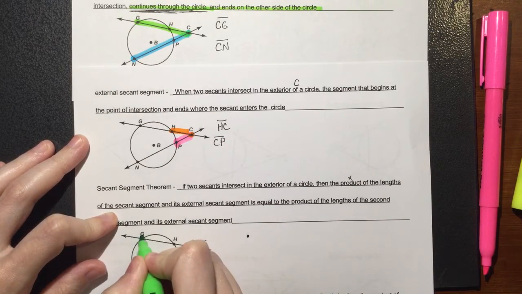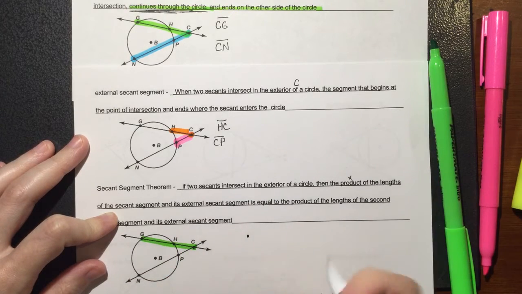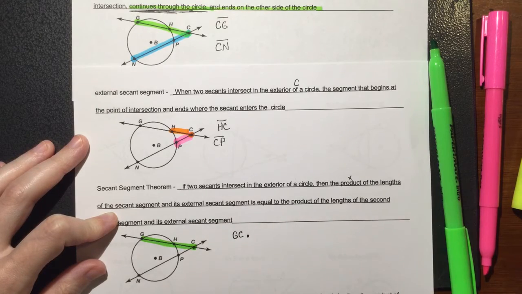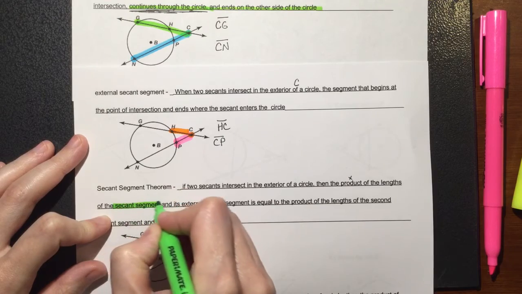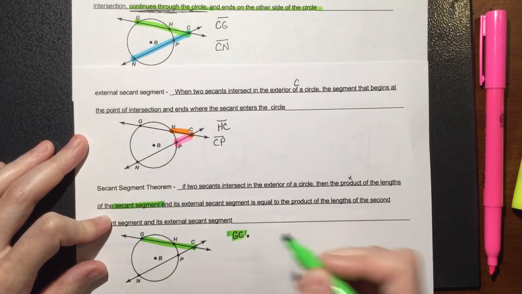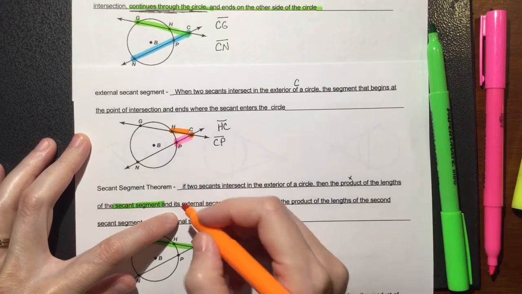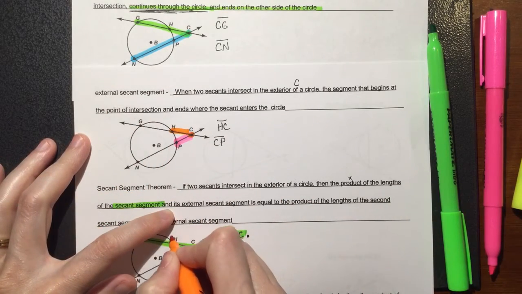So the products of GC and its external secant segment. And remember, external secant segment is HC.